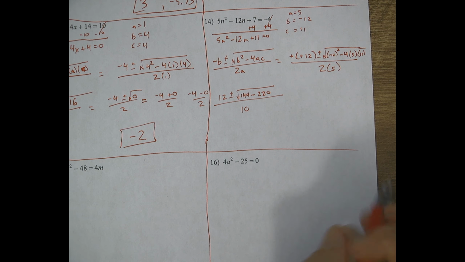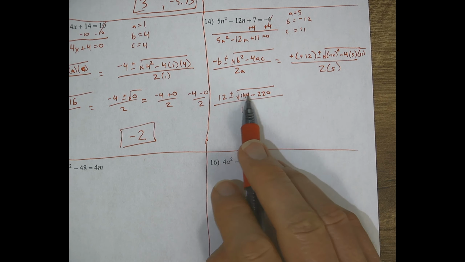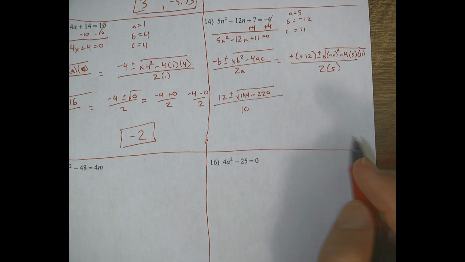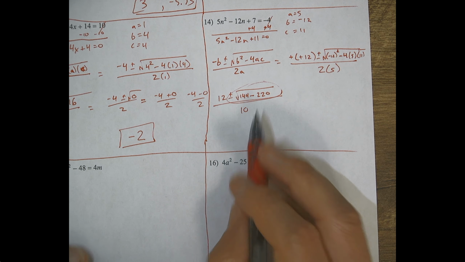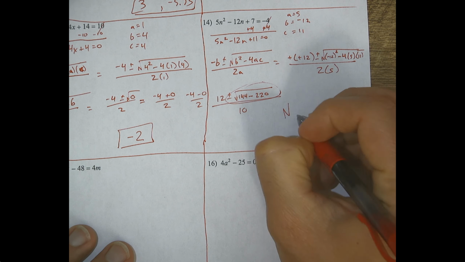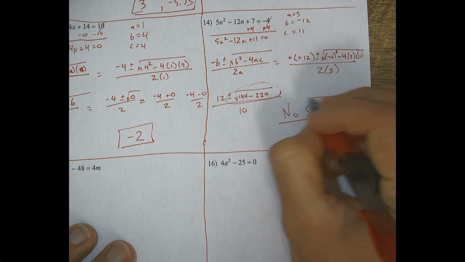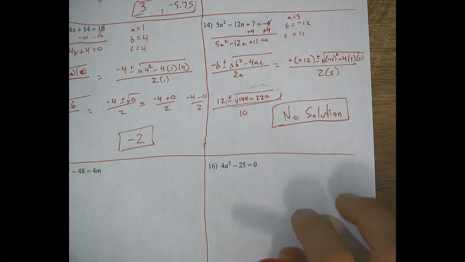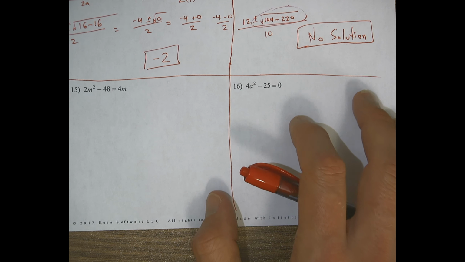And I can stop right here because I can see that I'm going to get a negative answer here for the discriminant. And when I try and take the square root of a negative number, I can't. It's not possible. And so right at this point, because my discriminant is going to create a negative, I know that there is no solution. There is no number that I can come up with that when I plug it in makes this equation true. The discriminant tells me that.